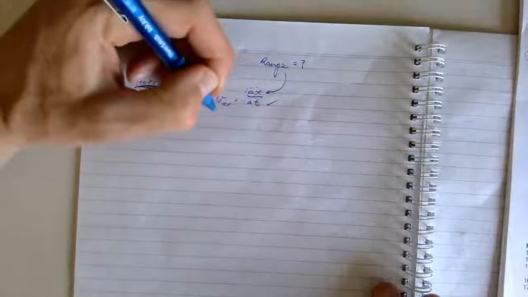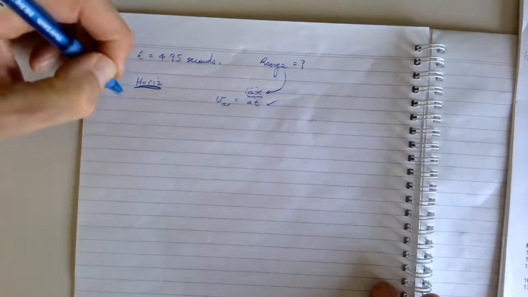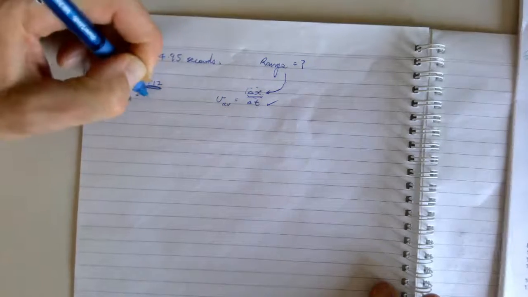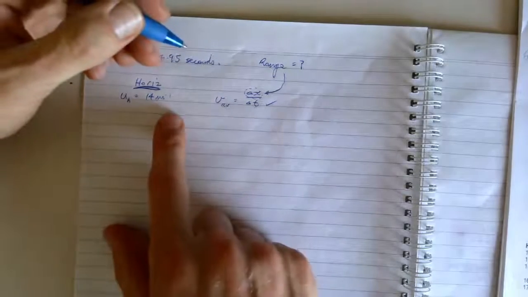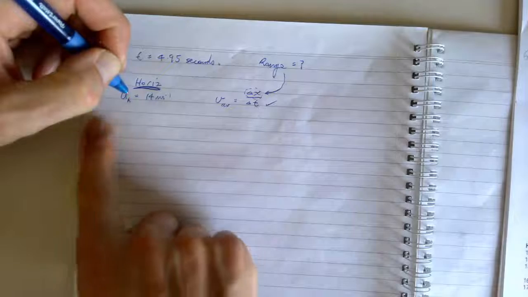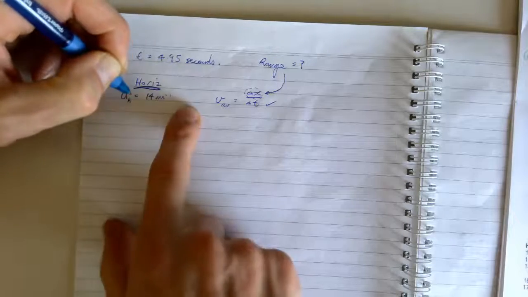So let's use that over here. We know our initial horizontal velocity is 14 meters per second, but we know our acceleration is 0, so that horizontal velocity never changes.